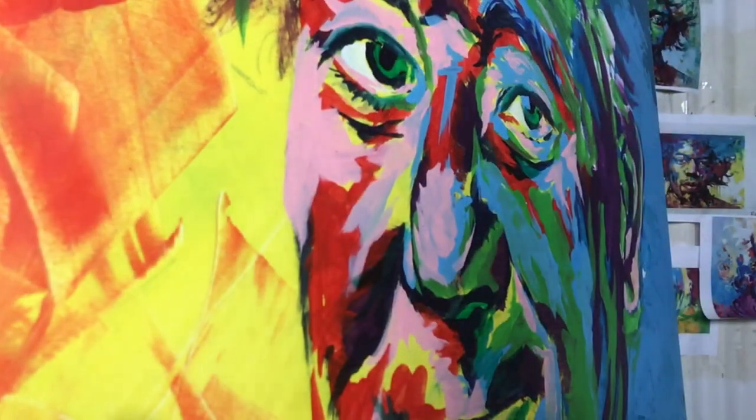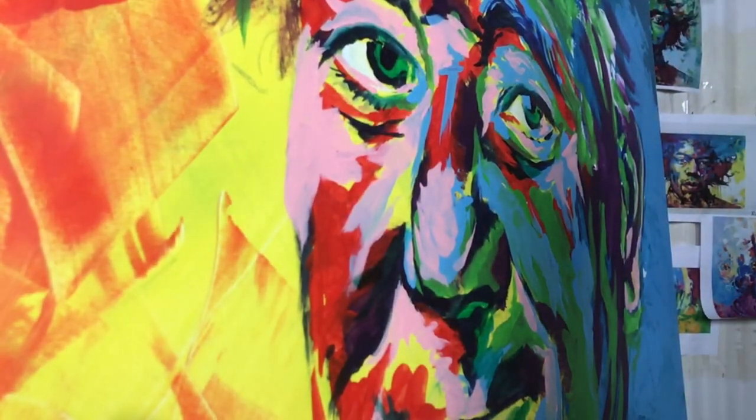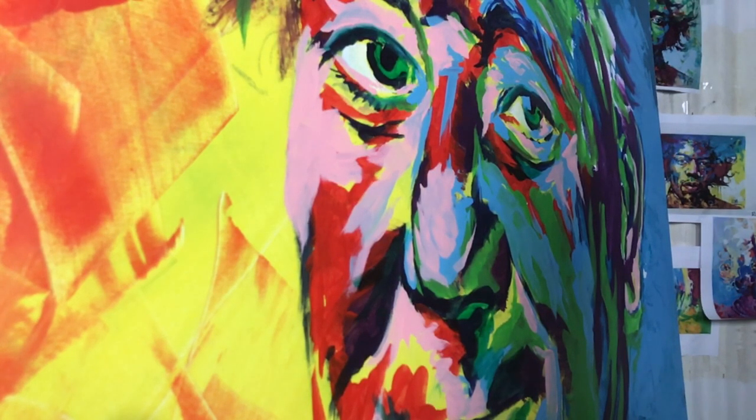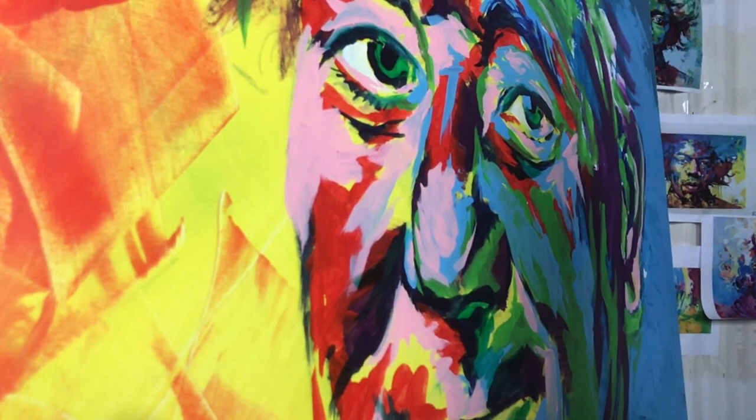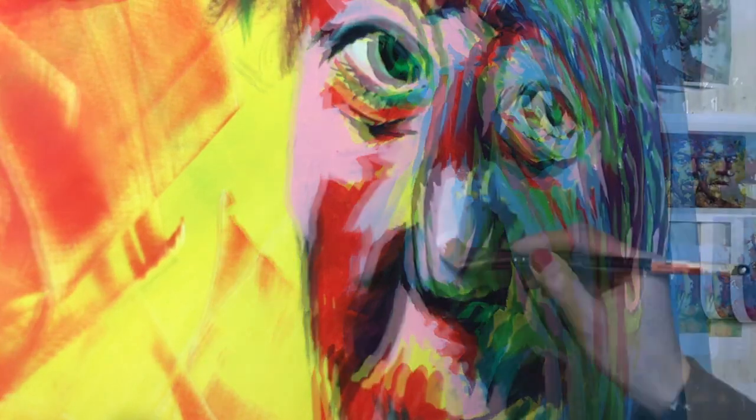All right, so I figured that in order to fix this painting properly, I will need to paint in white or gesso over some of the areas that I believe are too dark.